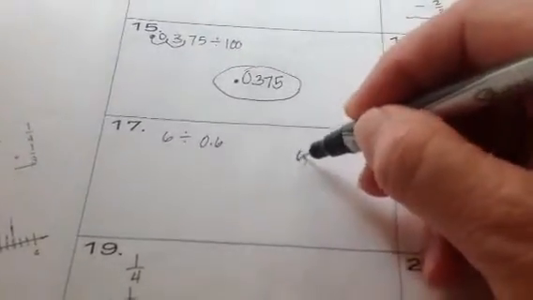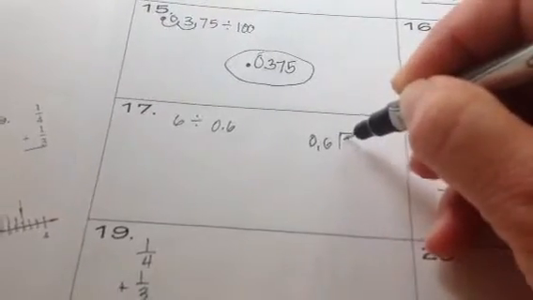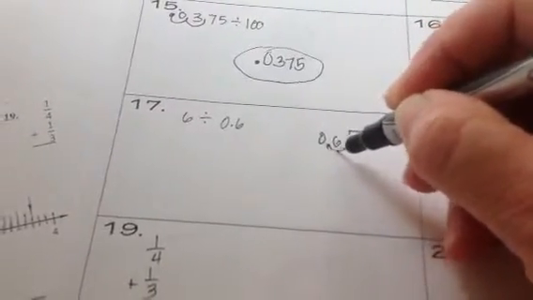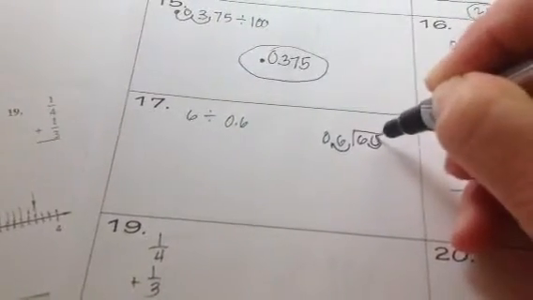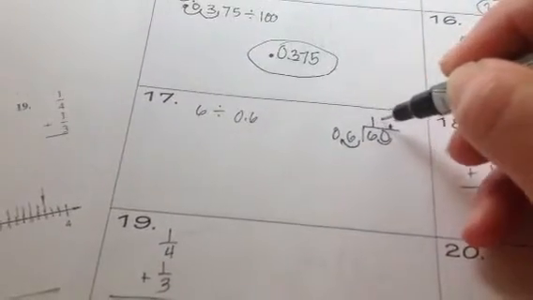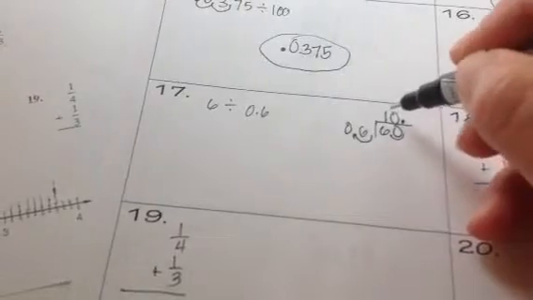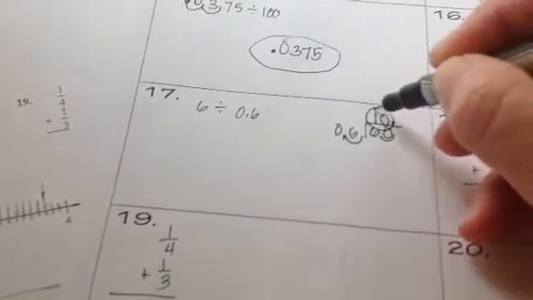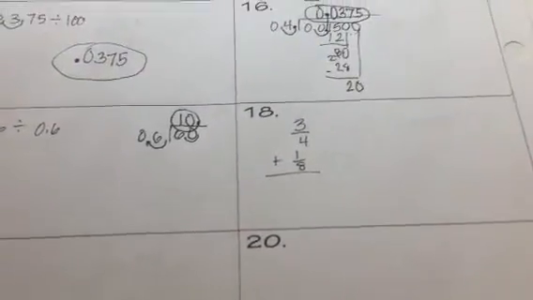All right, 17. 6 divided by 0.06. 0.6 goes into 6. How many times? Well, I'm going to move this over once, so I have a whole number. I'm going to move this over once, so I have this whole number. 6 can go into 6 once, then 0 times. So 6 times 10 is 60. Bam. That's our answer.